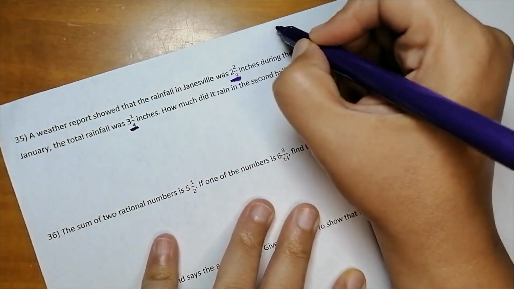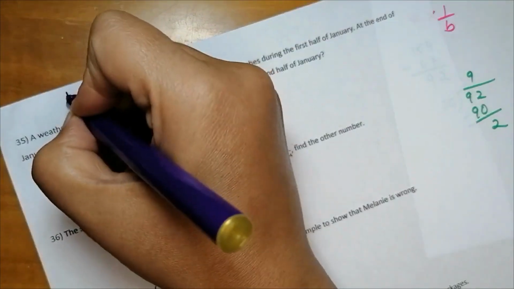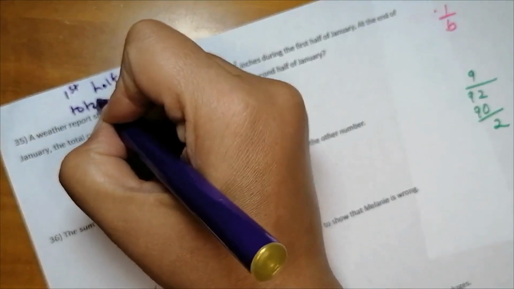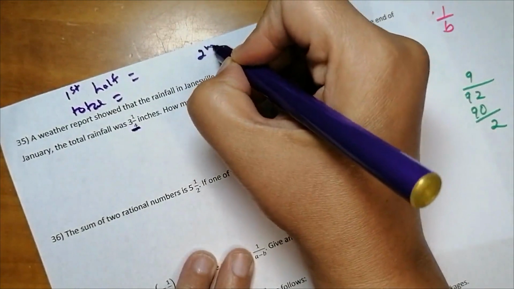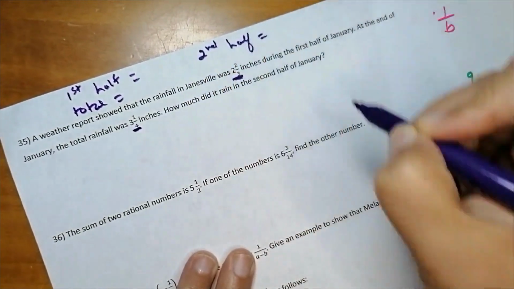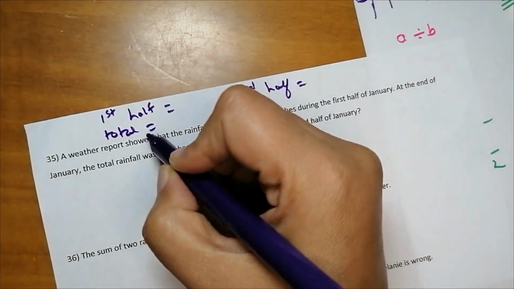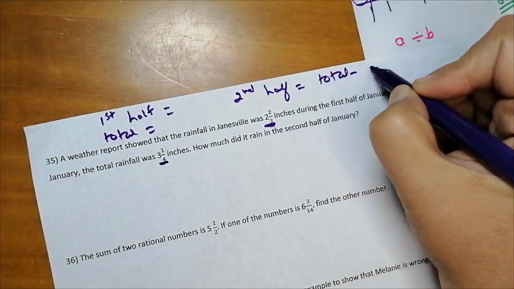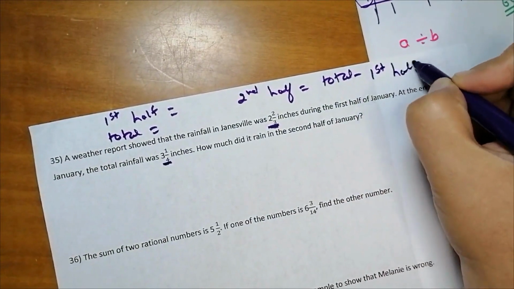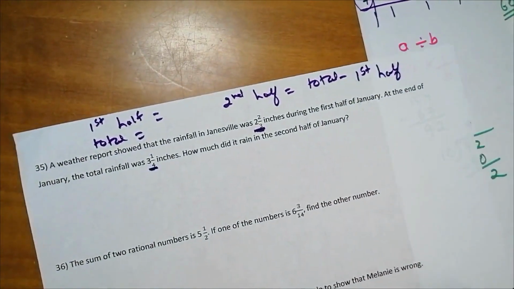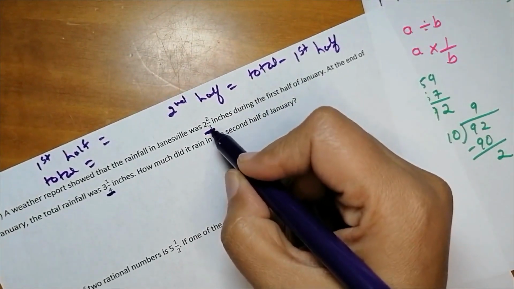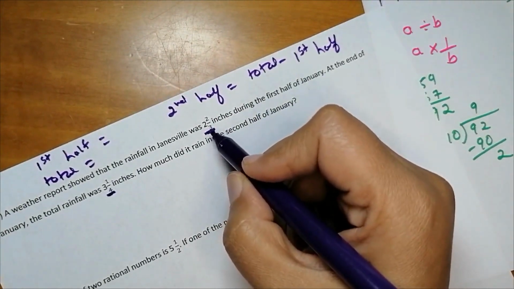So basically, you would write your statement: rain during the first half, total, second half equals to, what is second half equals to? You know the total is this, right? And the first half it has rained this, so it's basically total minus what has been for the first half, right? It's a subtraction sum. It's very clear, right? So let's convert this into a fraction first.